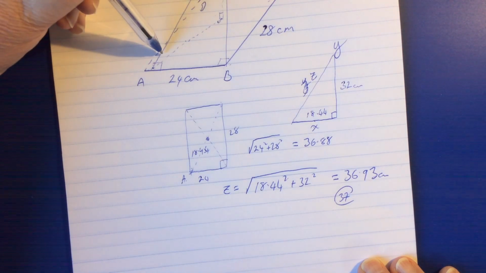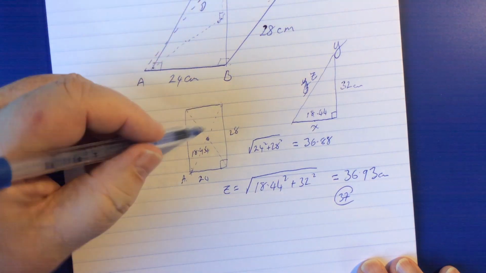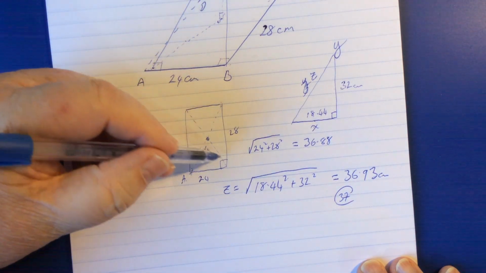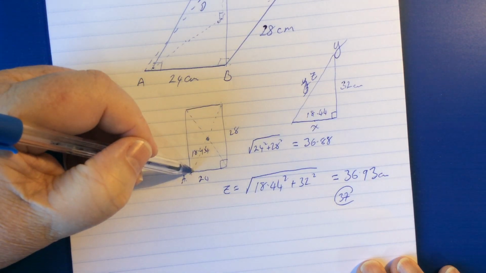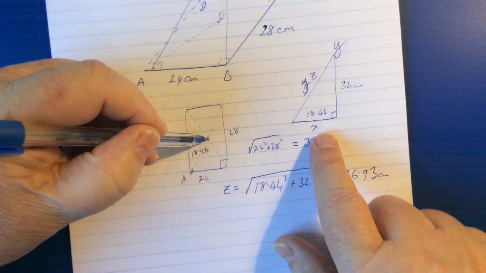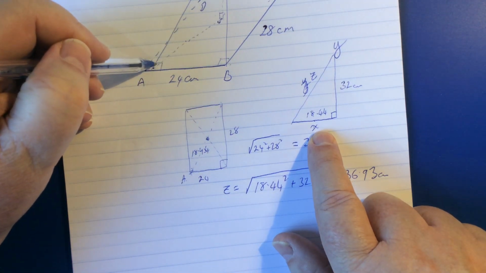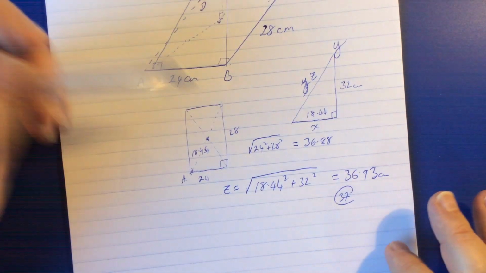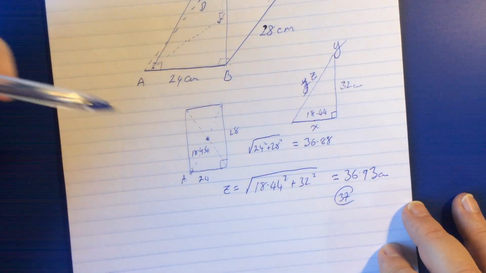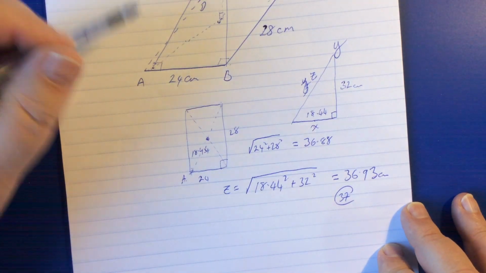So that is how we did this. We constructed a right-angled triangle on the inside of the pyramid. Looking down at the pyramid, we used Pythagoras to find this distance here. We halved it to get the distance from there to there. And then it's just a matter of some more Pythagoras, which gives us our length. And the length from A to Y to the nearest centimetre is 37 centimetres.